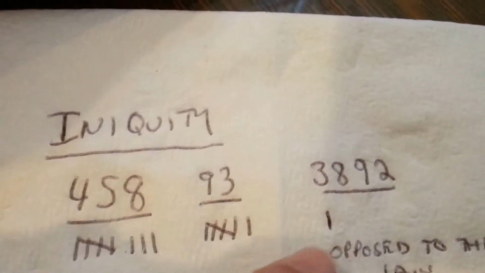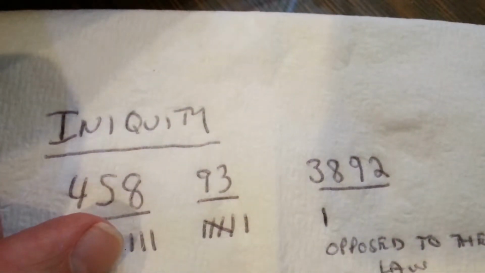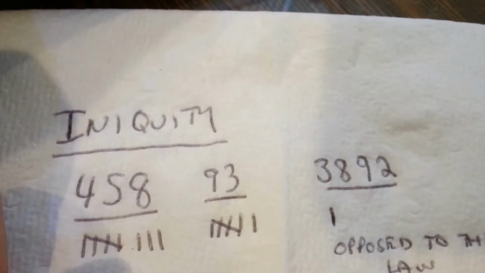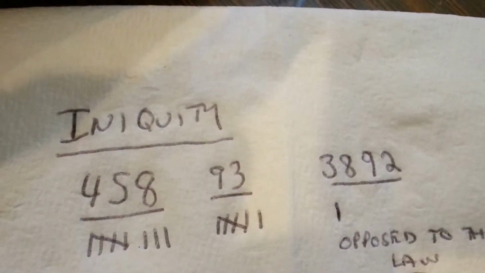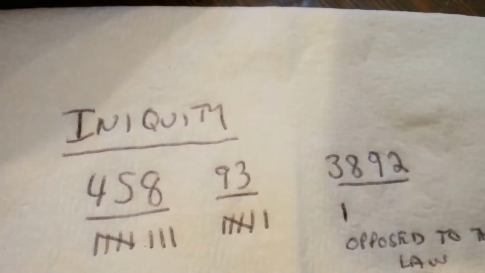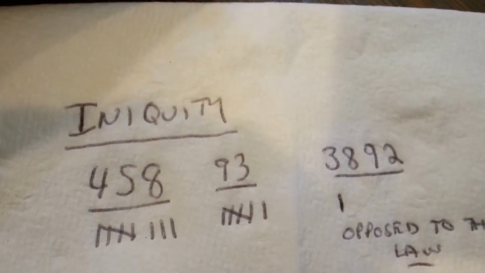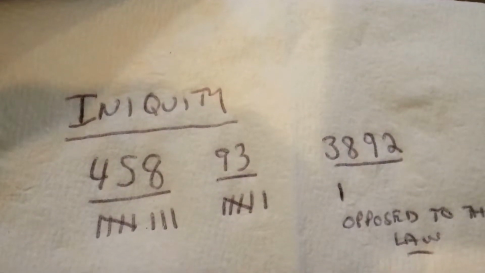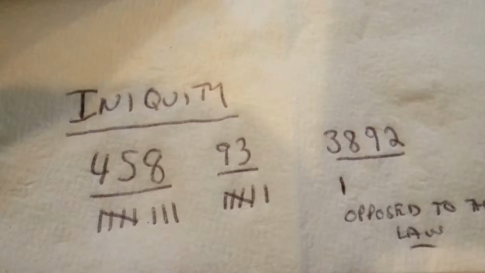Now, 458 was used 4 times by Jesus in the New Testament. So it's 4 times more important, or 4 times more usage. And that iniquity, strangely enough, the Greek word iniquity translates to a refusal to be subject to Jewish law.